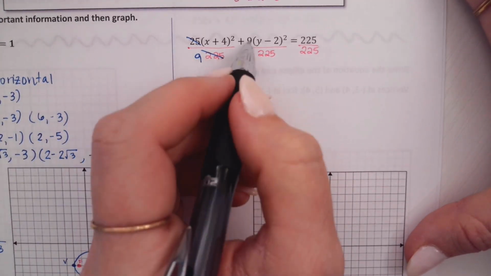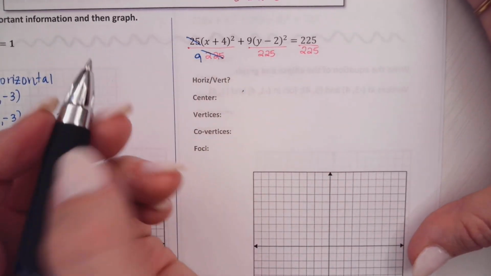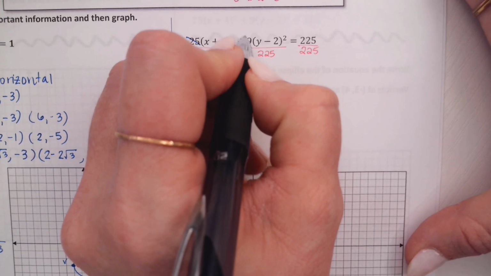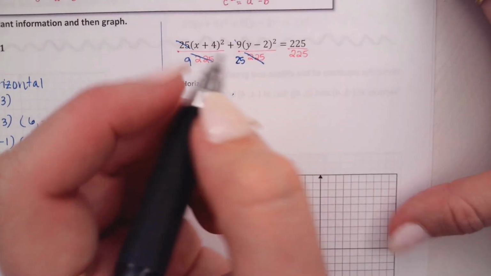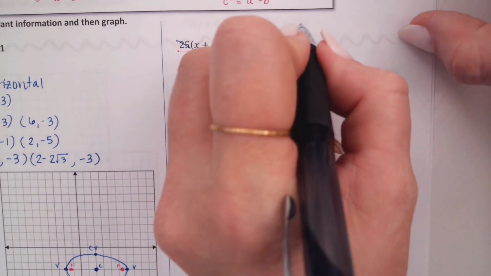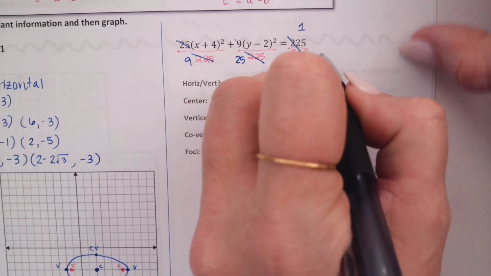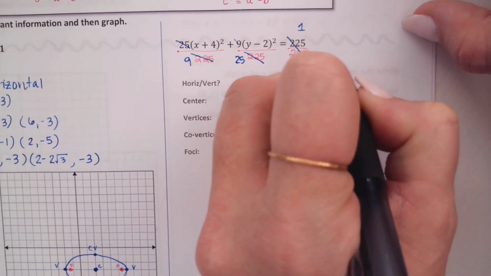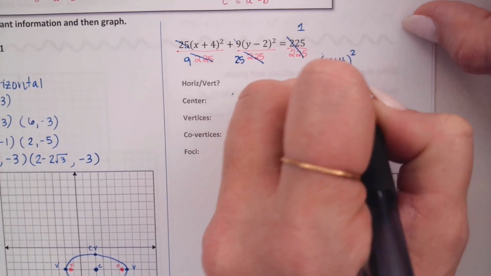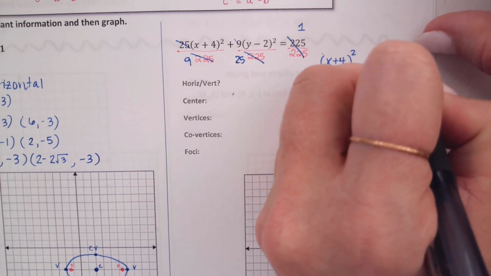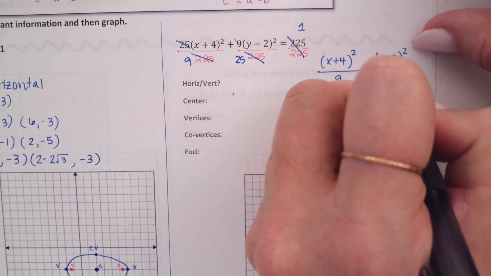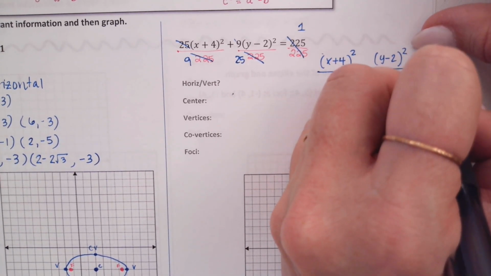Okay. And then for the second one, 225 is divisible by 9. What's 225 divided by 9? 25. And then on the right side, what does that simplify to? Well, 1. So if I clean that up, I'll have (x plus 4) squared over 9 plus (y minus 2) squared over 25 equals 1.